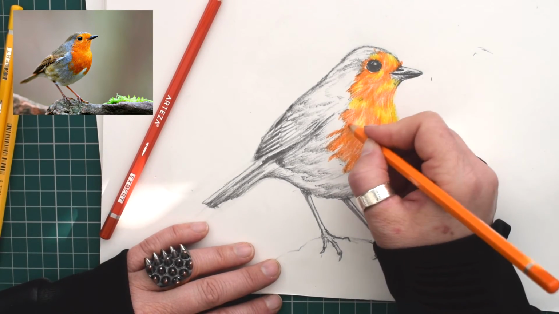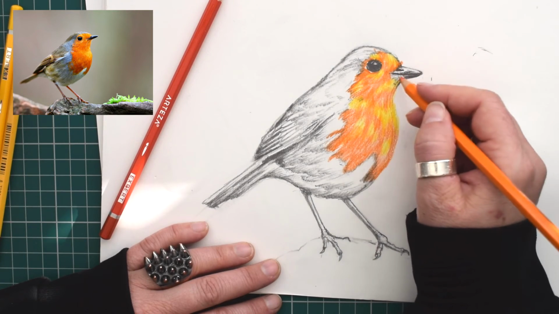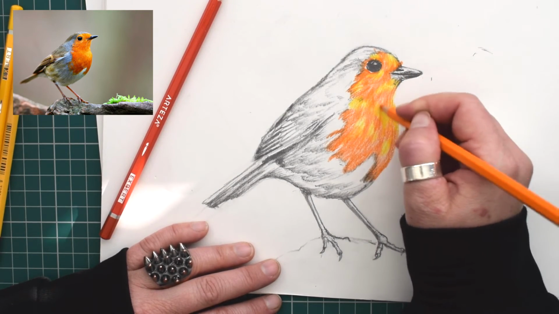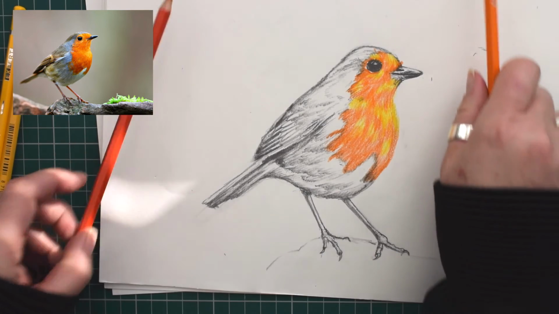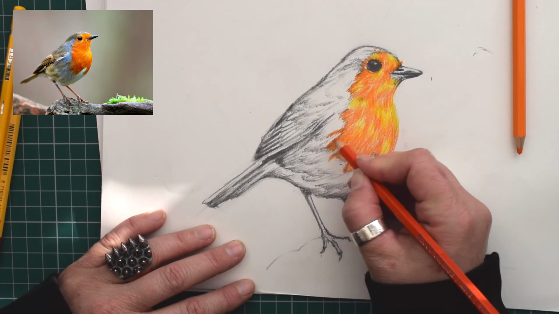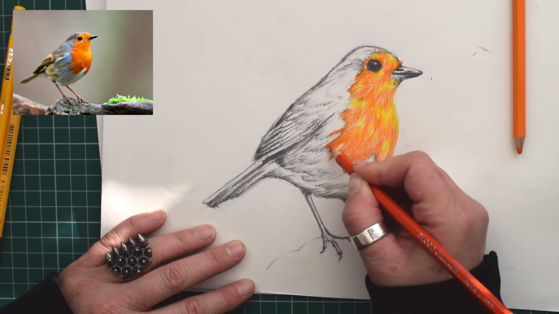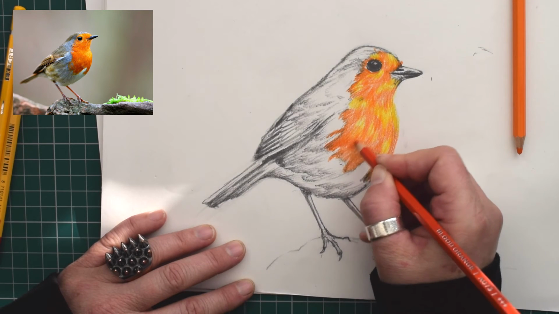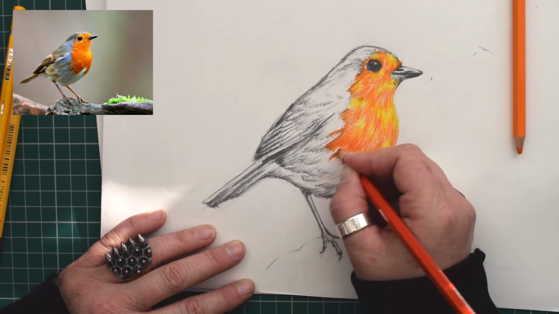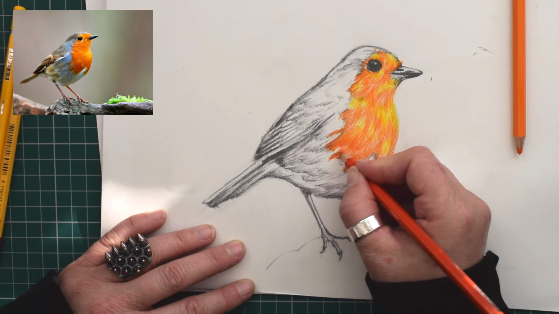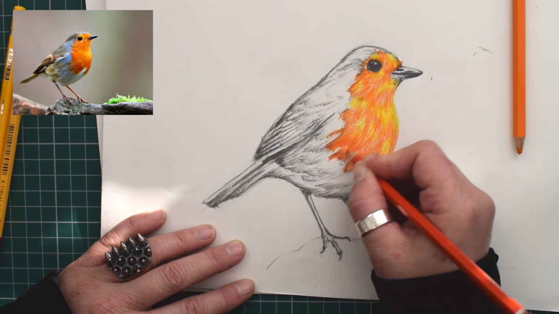Okay, so then I'm going to put the lowlights in, which we definitely have all underneath here. This is going to be a bit darker, starting to go for a more reddy colour, and potentially kind of a browny colour here.